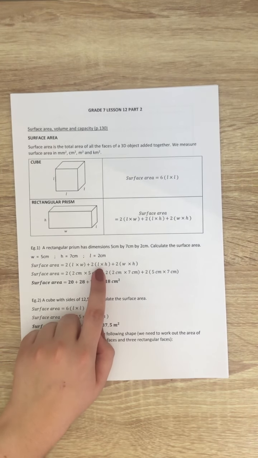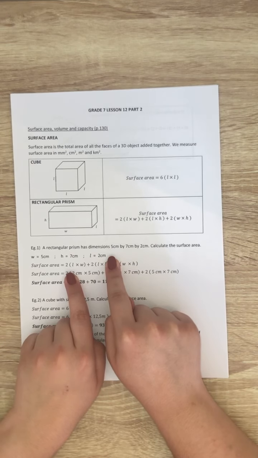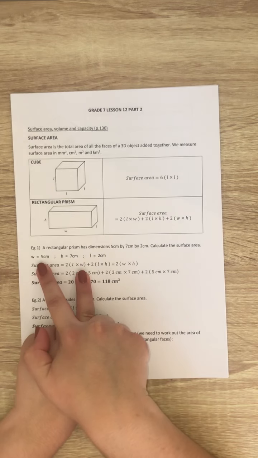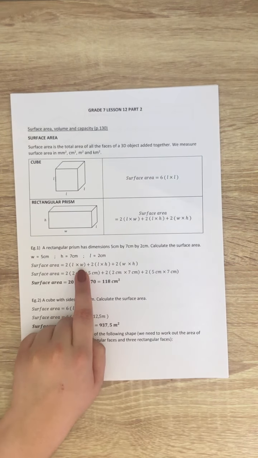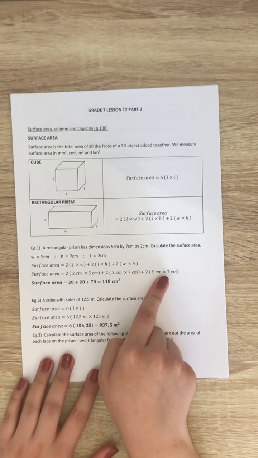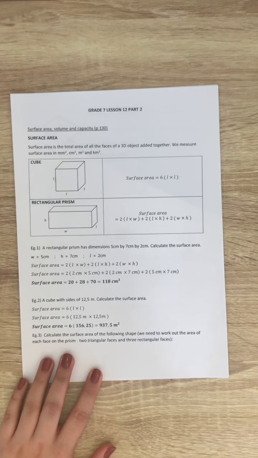Okay, so there I wrote the formula out. Now wherever I see a length, I'm going to put in 2 centimeters. Wherever I see a width, I'm going to put in 5 centimeters and a height 7 centimeters. So that's what I did there. I substituted in the values. Now all I need to do is work out each individual section and add them together.